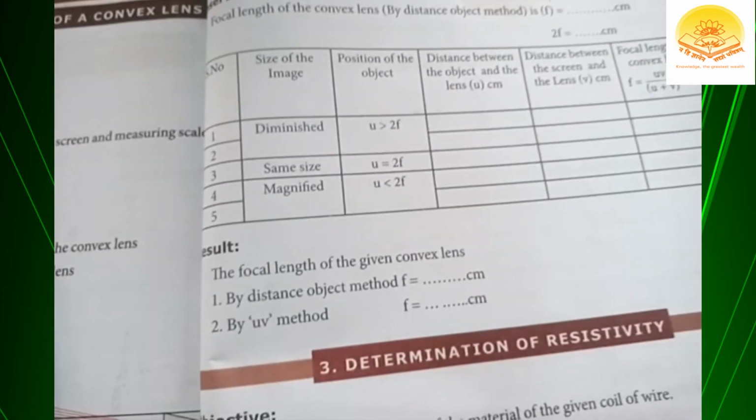The value of f from the distance object method is almost equal to that from the UV method. So the focal length of the given convex lens is almost 10 centimeter.